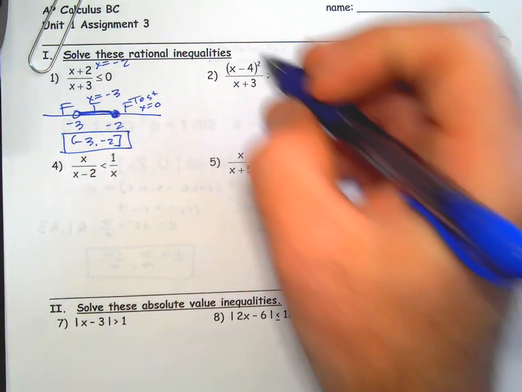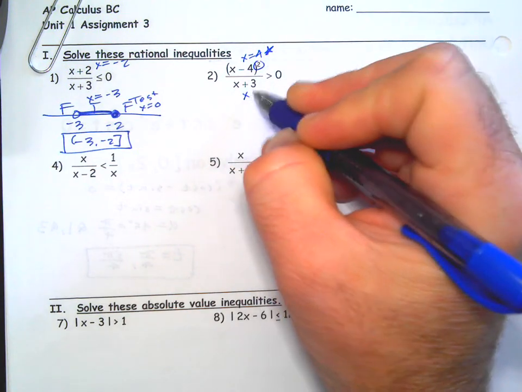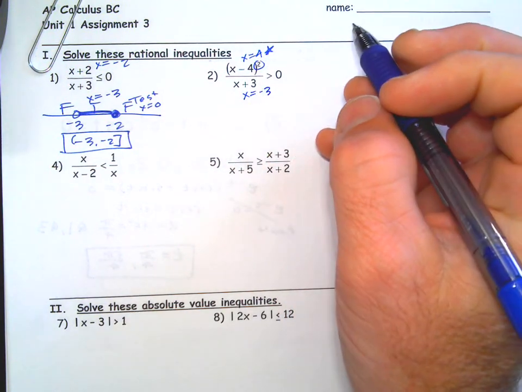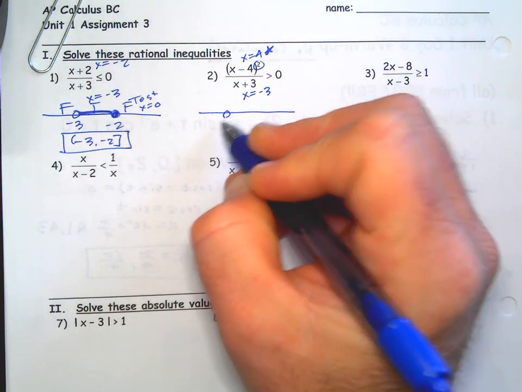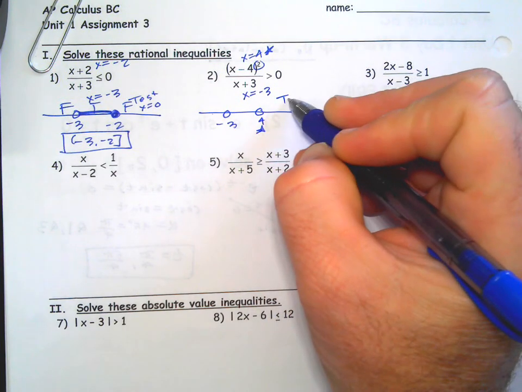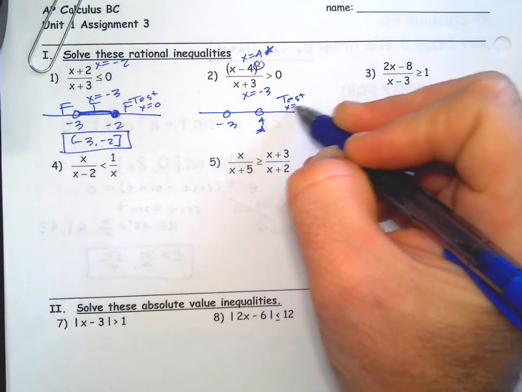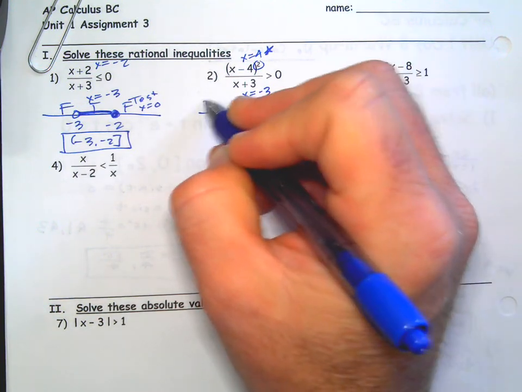All right, next one. x equals 4, which has an even power on it. So that was not going to change sign there. So, let's see, open dot at -3, open dot at 4. Keep track of that guy. It's going to bounce off the graph. Test x equals 5. Positive, positive, true. Stays true. False.